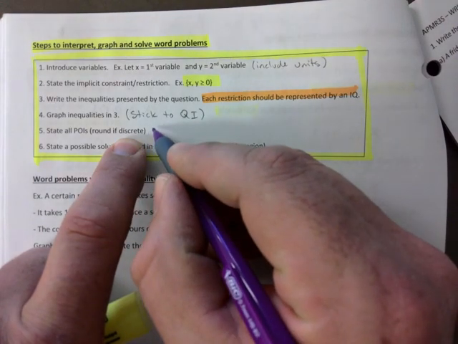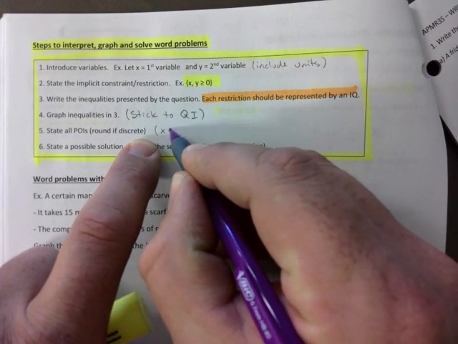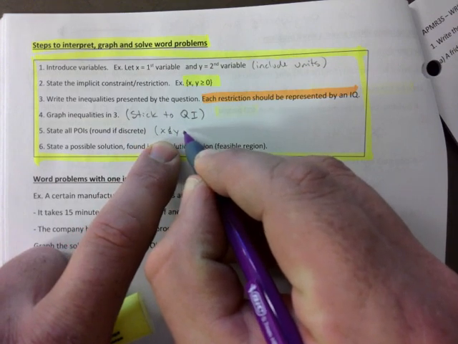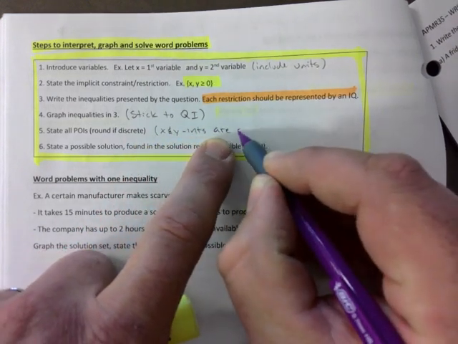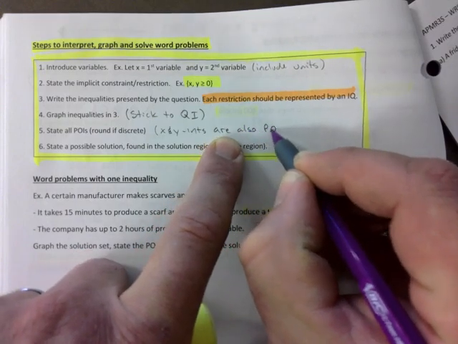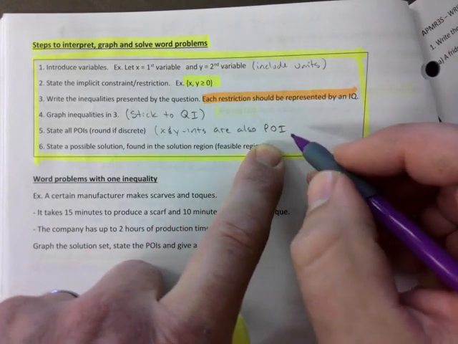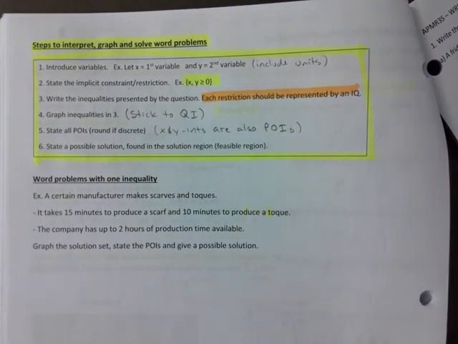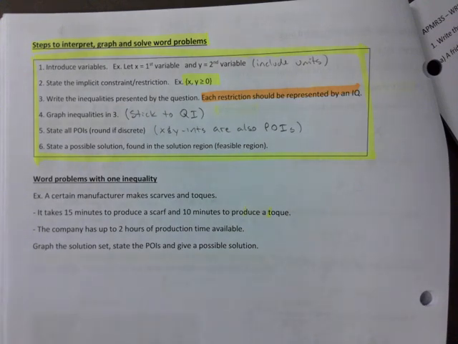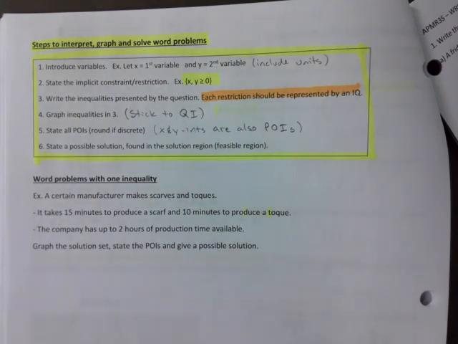I will add this to x and y intercepts are also POIs now. I don't have room to add this, but I'm assuming we all know the intercepts would have to be surrounding my solution region, okay? Don't just line up all x and y intercepts, okay? But that's what I mean by that.